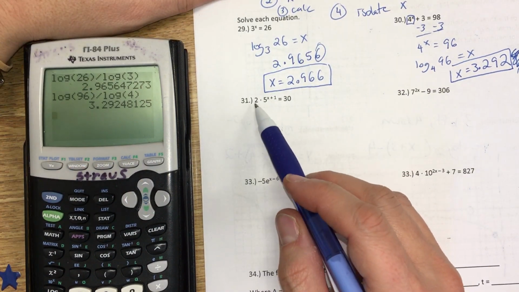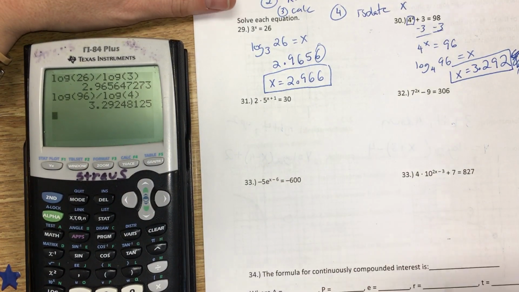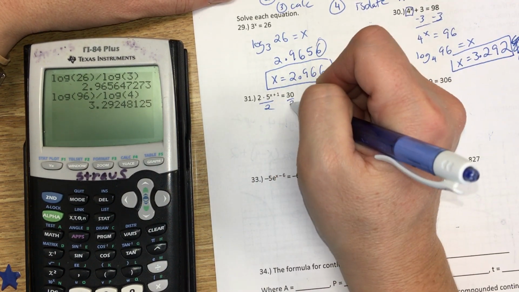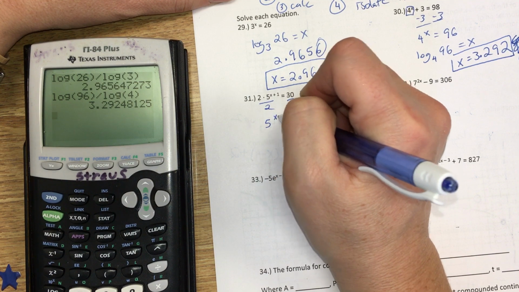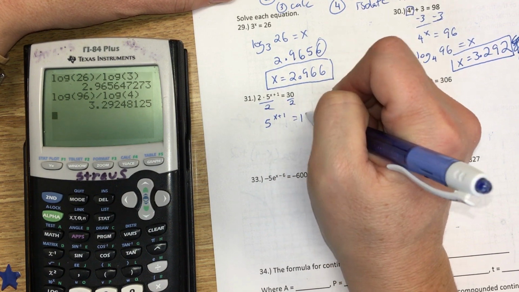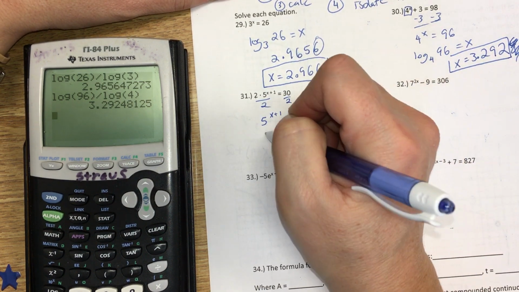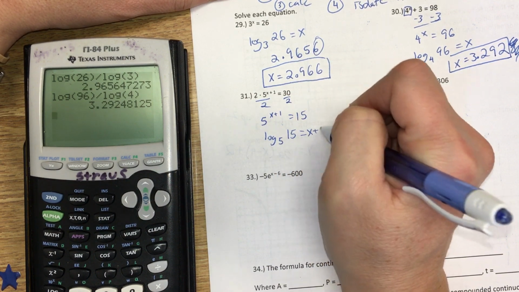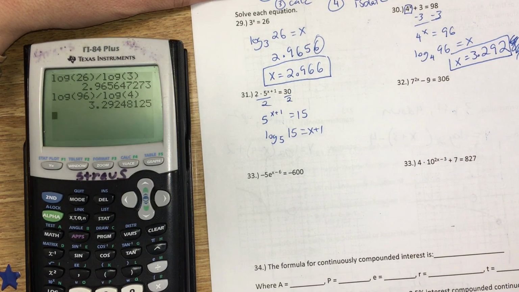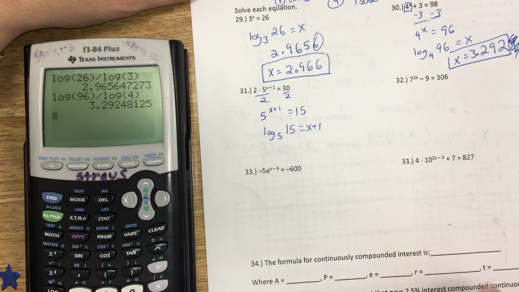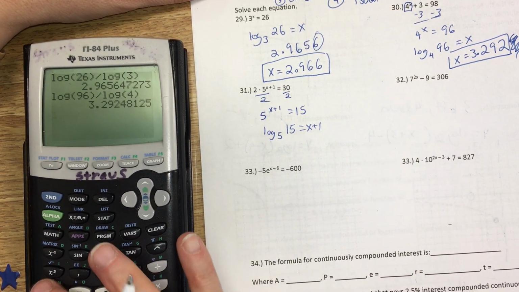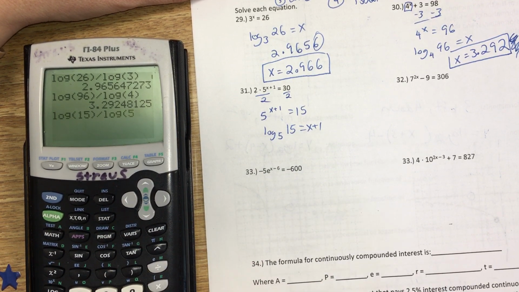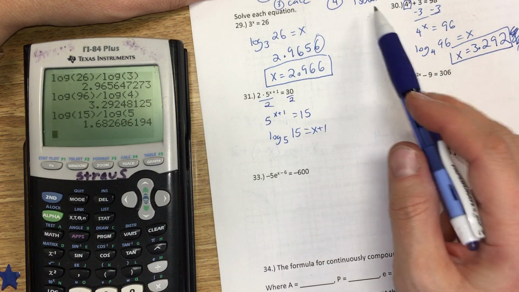Now number 31, again, I have to isolate. So I have to get rid of that 2 to isolate the 5 raised to x plus 1. So I'm going to divide both sides by 2. And I get 5 raised to x plus 1 equals 15. Now we're going to have log base 5 of 15 equals x plus 1. That's step 2. Rewrite as a logarithm. Step 3, use your calculator. So I'm going to say log of 15 divided by log of 5. And I get this number. And now I'm going to move on to step 4.